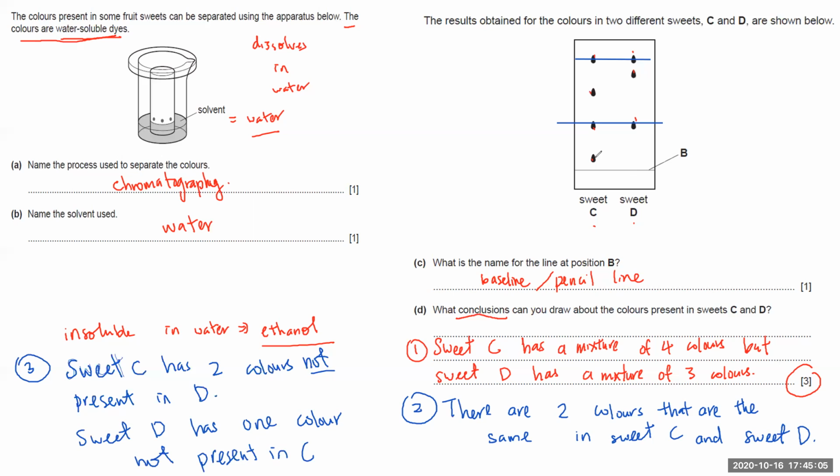So for C, there are two colors that are not present in D, and for D, there's this one color that's not present in C. So that's how you get your 3 marks.